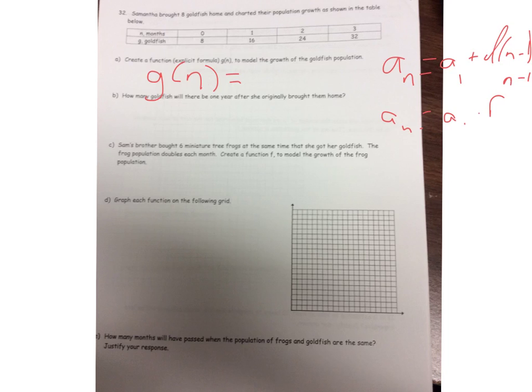In this case, when we look at the pattern, it is a plus 8 pattern. So we would go with our arithmetic sequence. Now this is a sub 1, that's the first term in the sequence, and so here the first term is 16 plus the pattern 8 times n minus 1. If you started at a sub 0, you would have said 8 plus 8n. You wouldn't have the n minus 1 because you started at a sub 0.